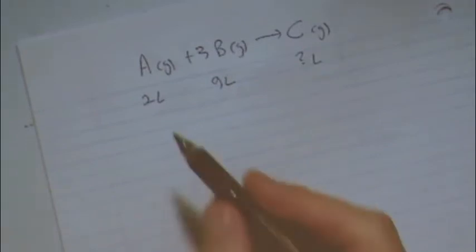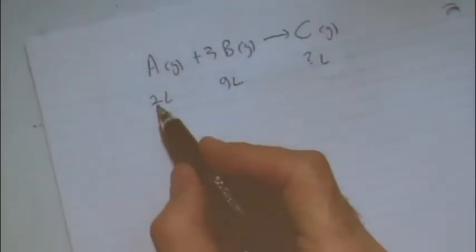Look at it. 2 liters of A, 9 liters of B. And they are measured at the same temperature and pressure, both of them. So how many liters of C will I get? This reaction is complete.